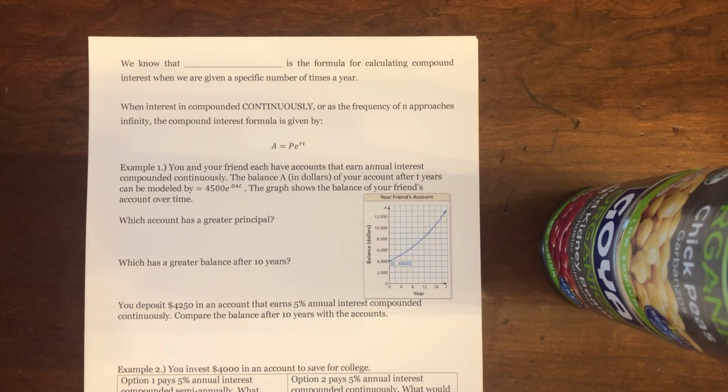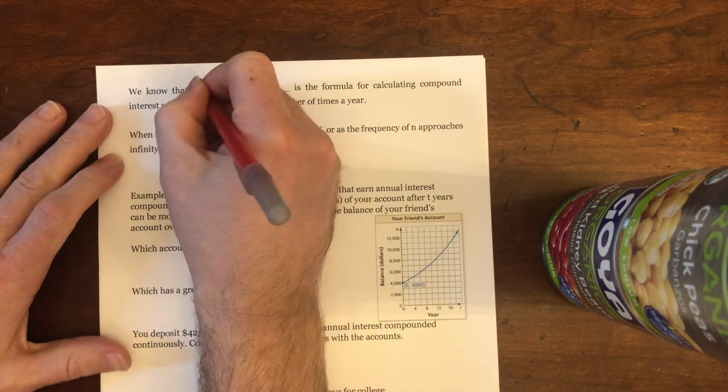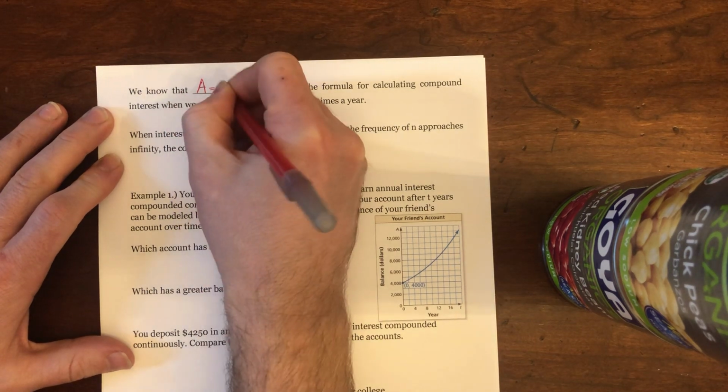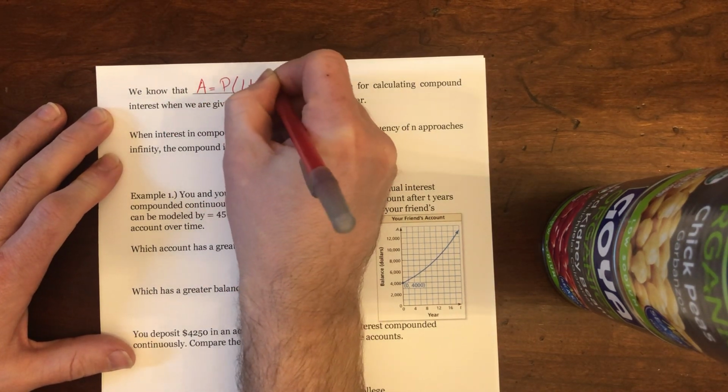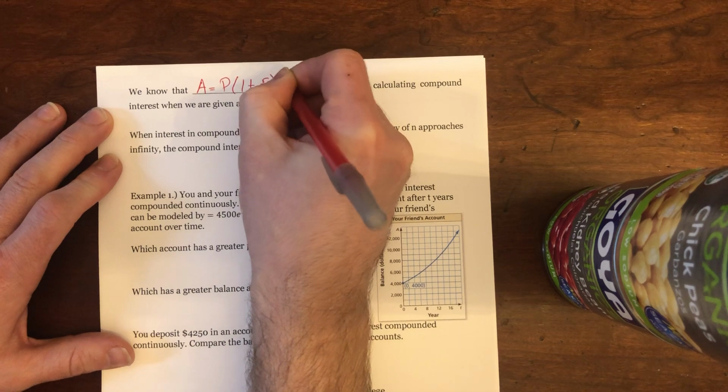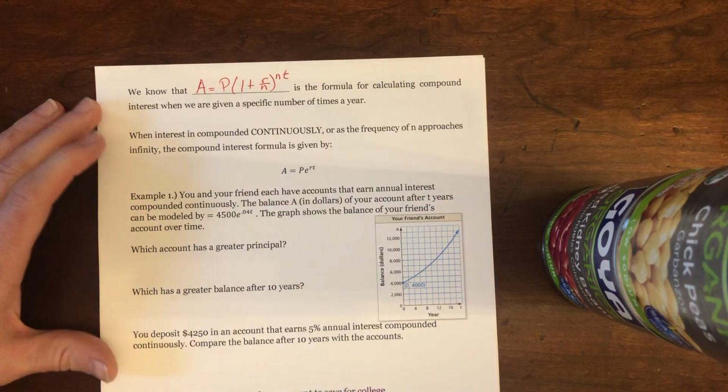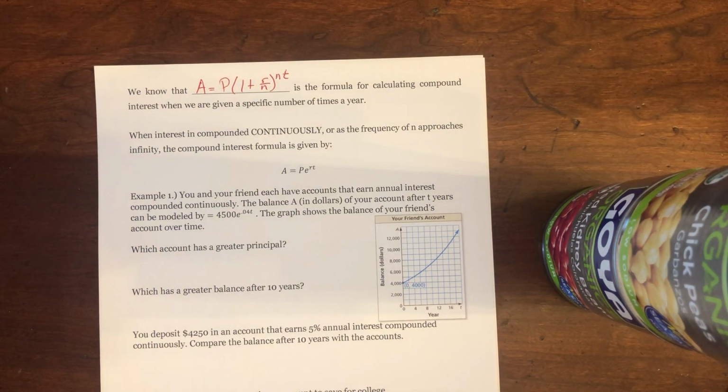All right, we're going to get into kind of some more compound interest. All right. So if we remember from the previous section, we know that A equals the principal times 1 plus the rate over the number of times compounded, to the number of times compounded times the time. All right, that is a formula for compounding interest when we're given a specific number of times a year. Quarterly, monthly, daily, yearly, things like that, semi-annually, all right?